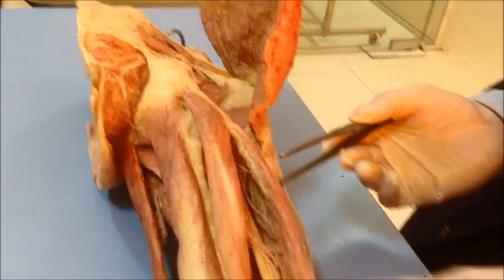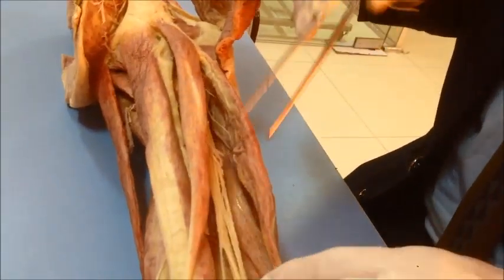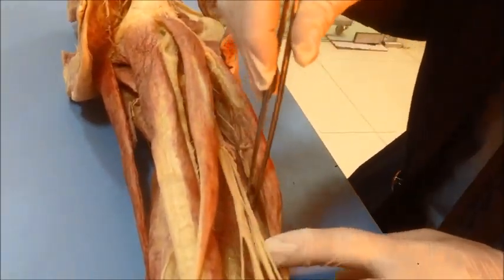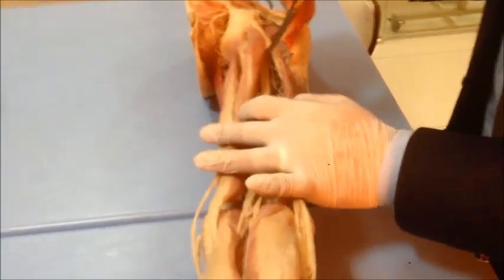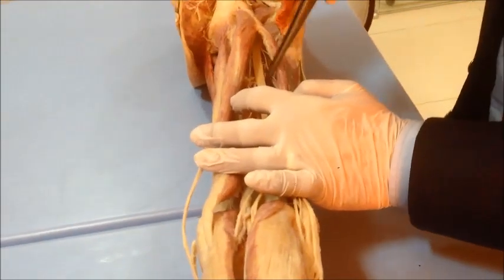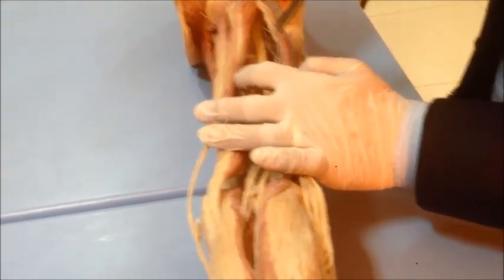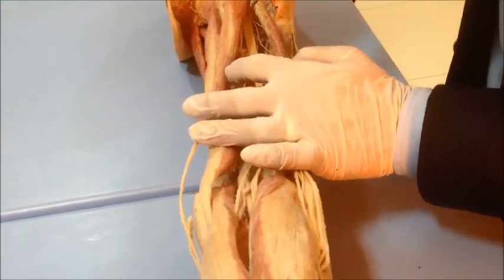You see here, this is the muscle. This is the biceps femoris muscle, which has two heads. This is the long head and this is the short head. And this is the semitendinosus and semimembranosus muscle. So the nerve is in between these three muscles, named the hamstring muscles.